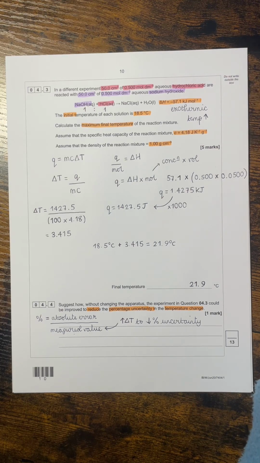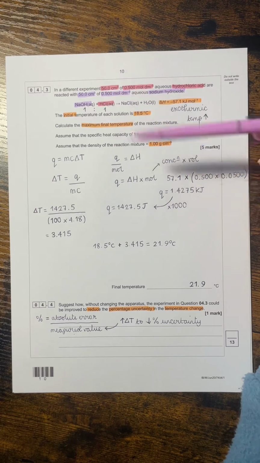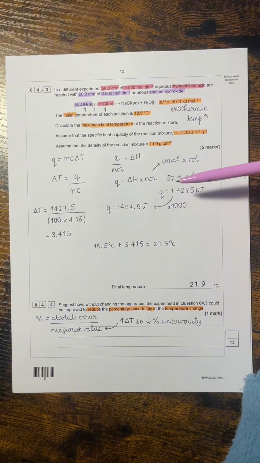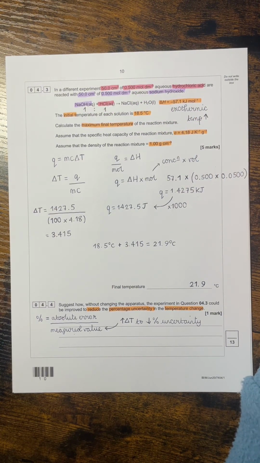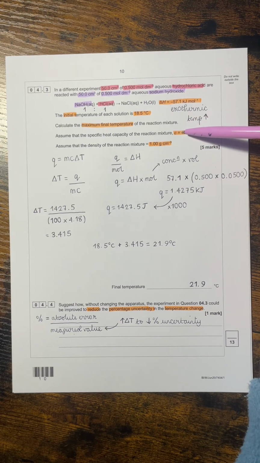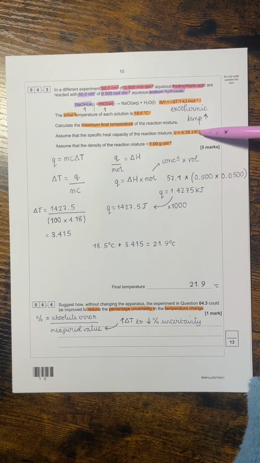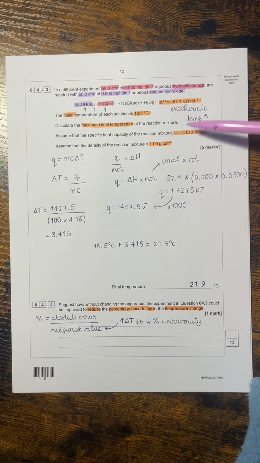So in this case, the only way that we can change the temperature change is, in my opinion, one of two things. We need to either change the volume of the two solutions that we're using and decrease it, because 100 centimetres cubed is quite a large volume of solution to try and warm up. So that's what the specific heat capacity is telling us. It takes 4.18 joules of energy to raise 1 gram of solution by 1 Kelvin. So if we've got 100 centimetres cubed of solution, we're going to need to have quite a lot of energy being put in to do that.